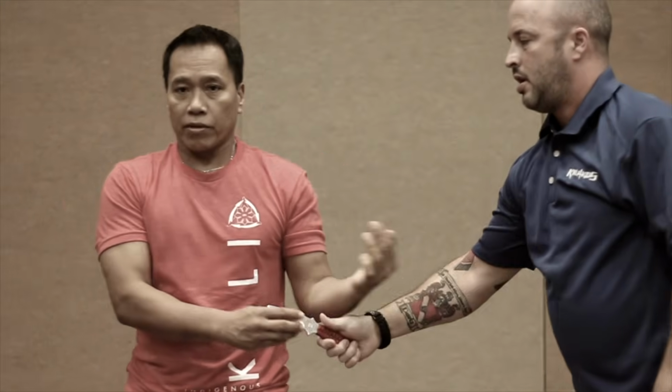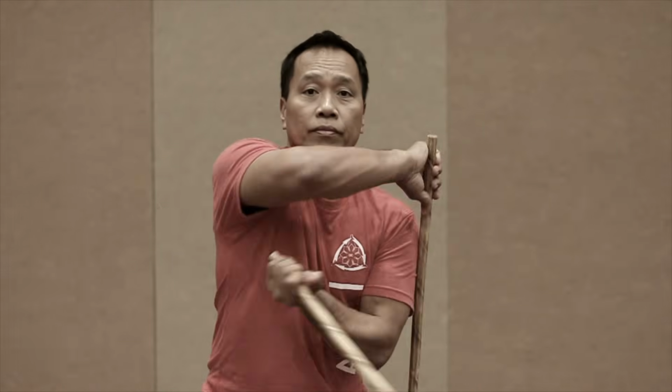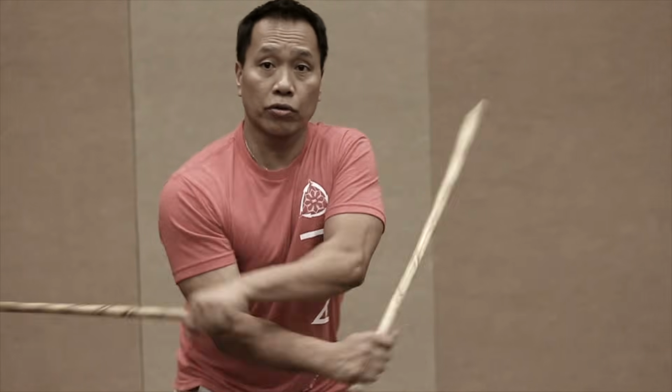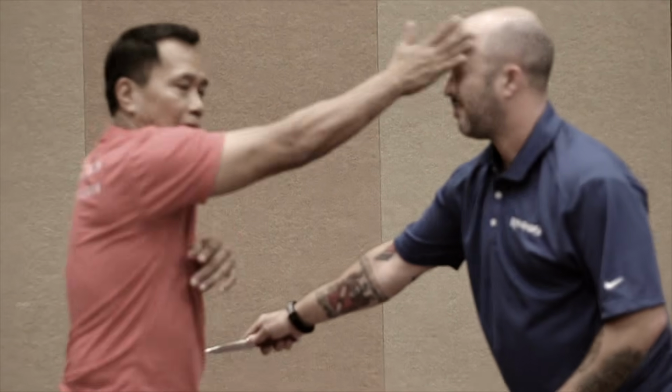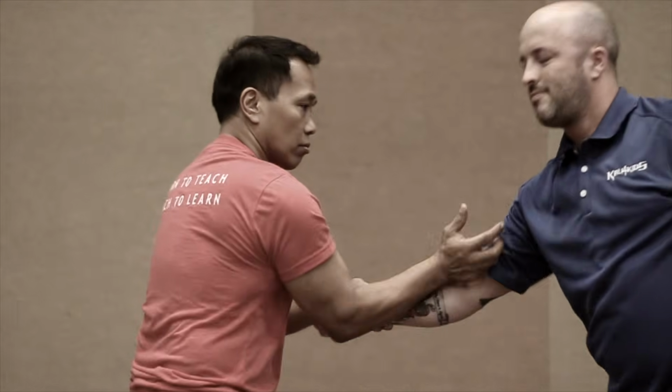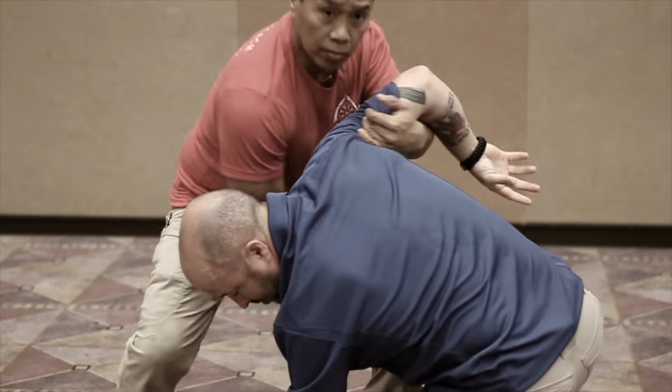All that speed of the hand is developed from drills on the stick. All of that movement that we're doing, that's all the attributes that we need for the blade. When he thrusts over here, that slapping to knock the senses out of the person allows you to do the techniques that you practice.